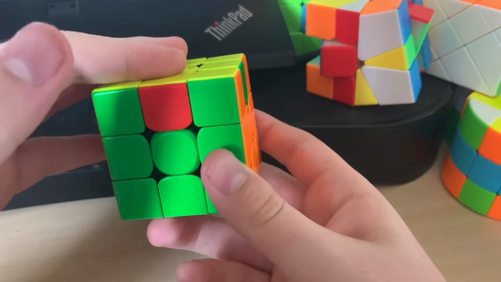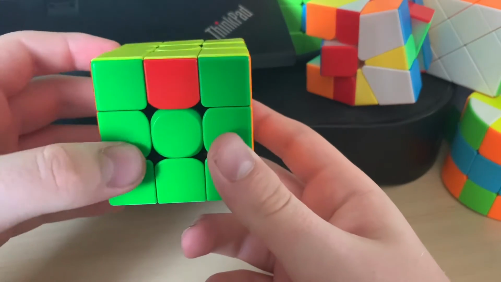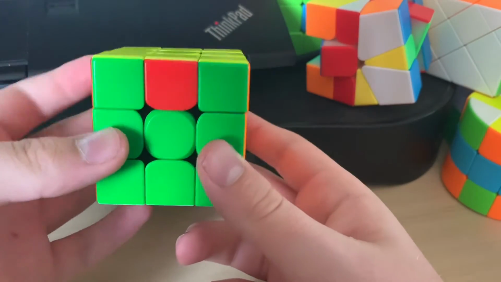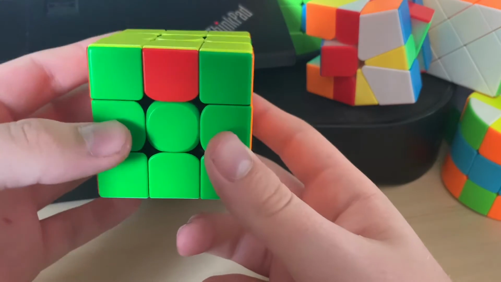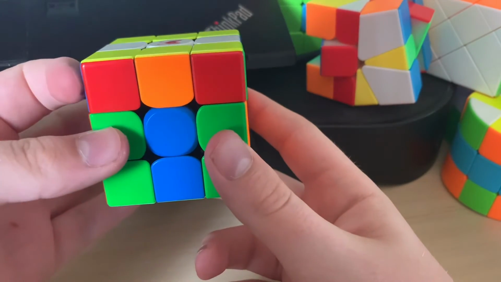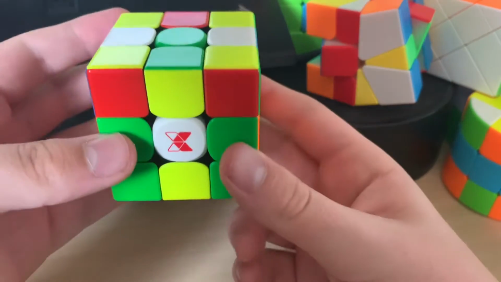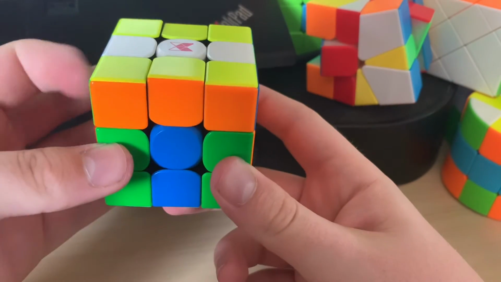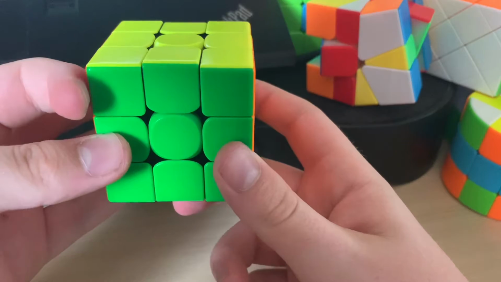This is the easier U perm, I feel, for the M slice, because instead of doing U's, you're doing U primes, which is much easier. For this we do M2, U prime, M, U2, M prime, U prime, M2.